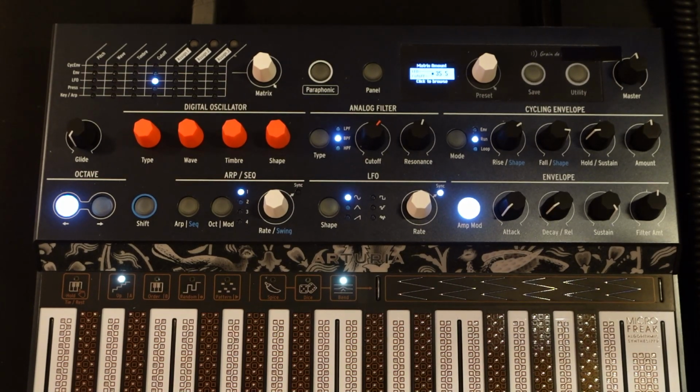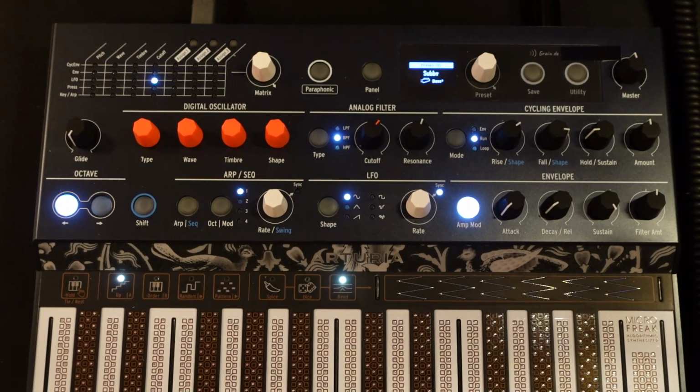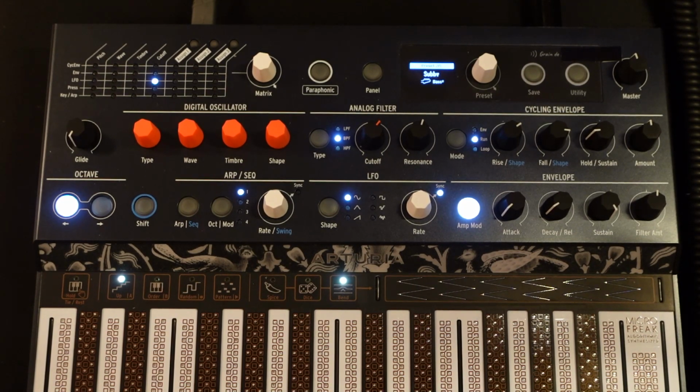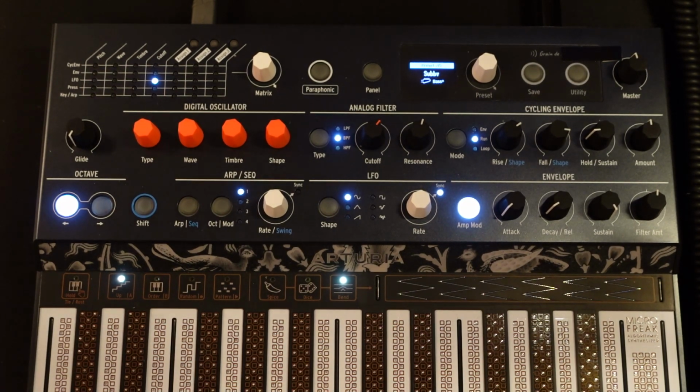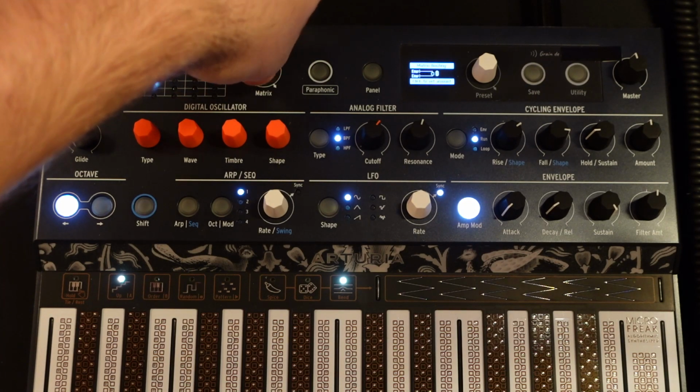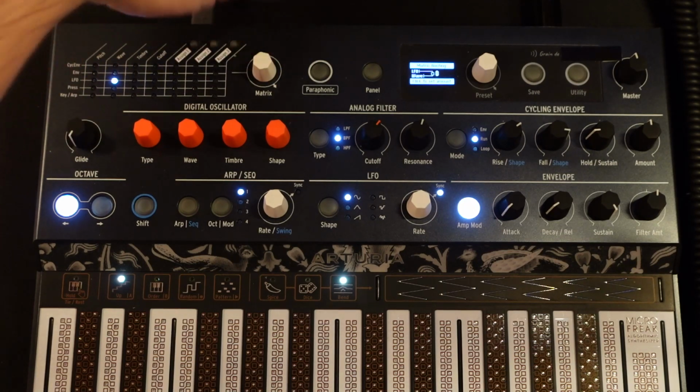We can also do some other cool stuff with this. We can create some bleeps and creaks and clicks and pops, if you want to call it that, some effects. So I'm just gonna turn off the delay and then yeah, okay, let's do this. So now I want to assign an LFO to the wavetable selector right here. So let's go ahead and do that. LFO to the wave and set the amount.